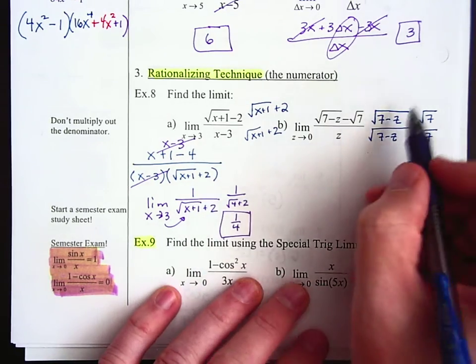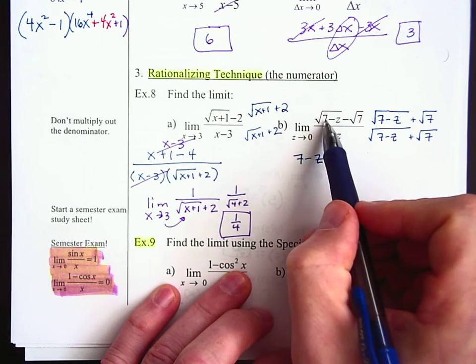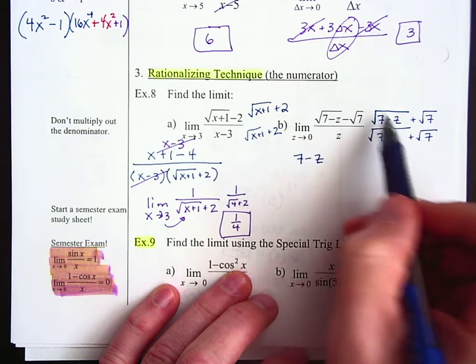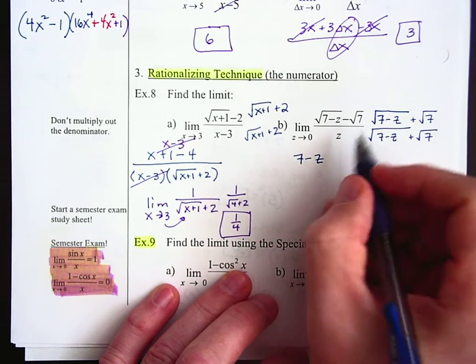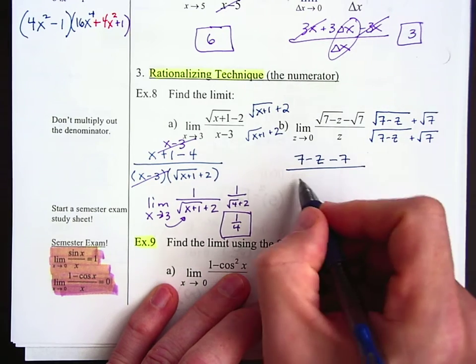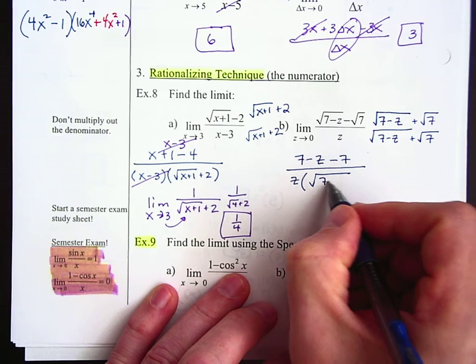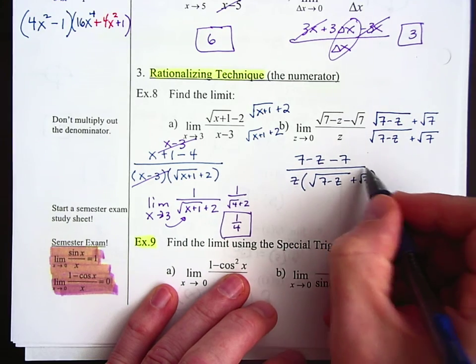Okay, so that times that, radical times that radical, it basically just cancels the radical. The middles are going to cancel, and then minus 7 there. So here we have z times the square root of 7 minus z plus root 7.